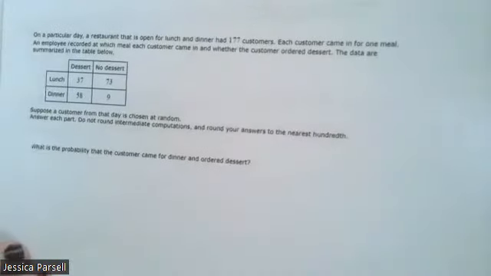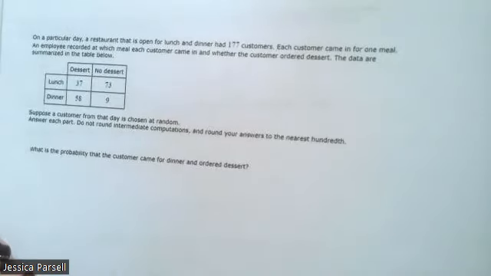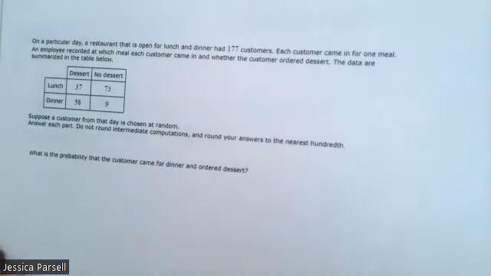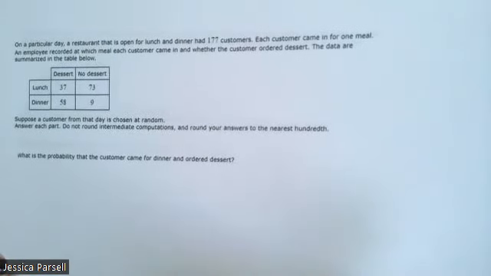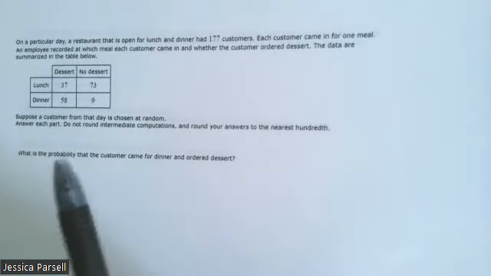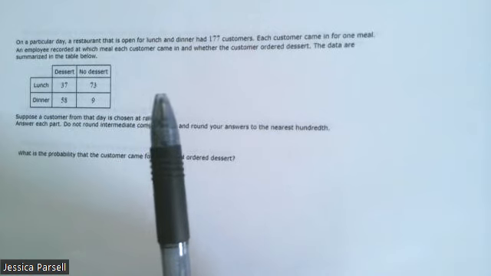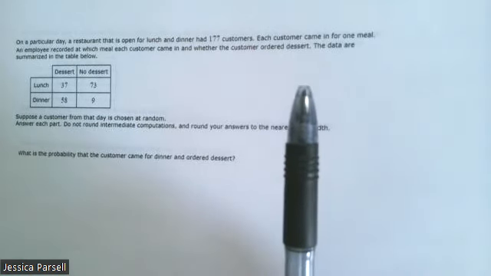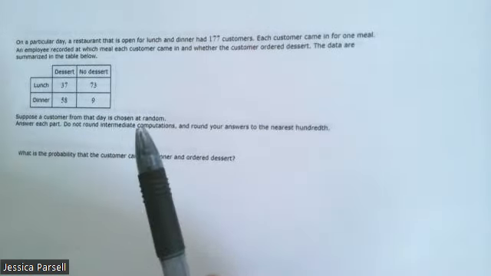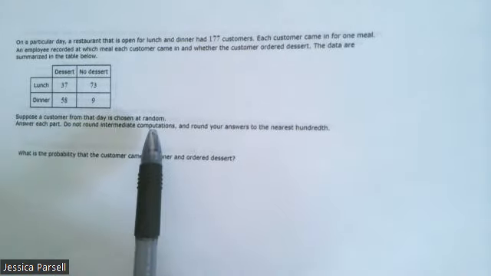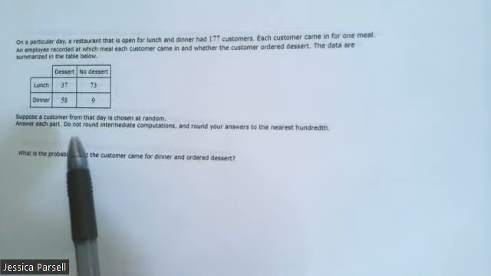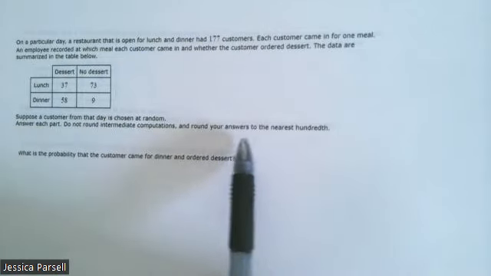Yep, 2 problems. Okay, on a particular day, a restaurant that's open for lunch and dinner had 177 customers. Each customer came in for one meal. An employee recorded at which meal each customer came in and whether the customer ordered dessert. The data are summarized in the table below. Suppose a customer from that day is chosen at random. Answer each part. Do not round your answers to the nearest hundred.